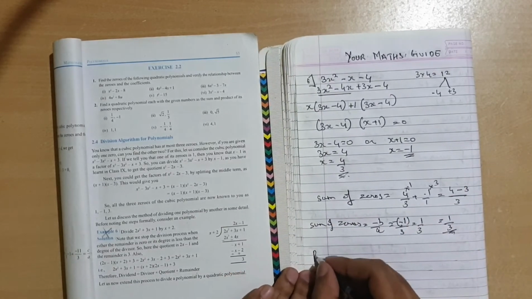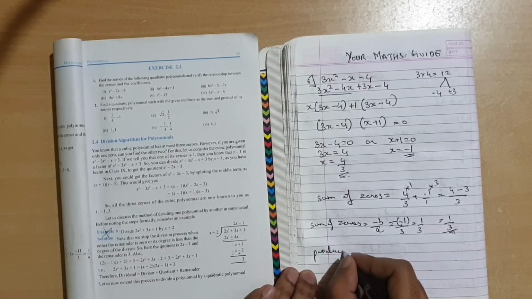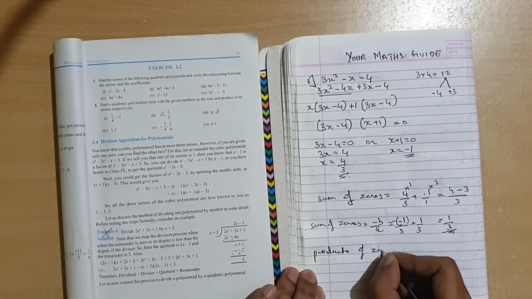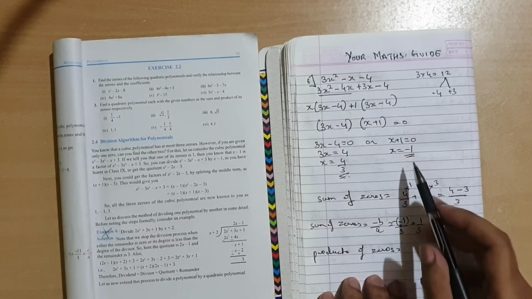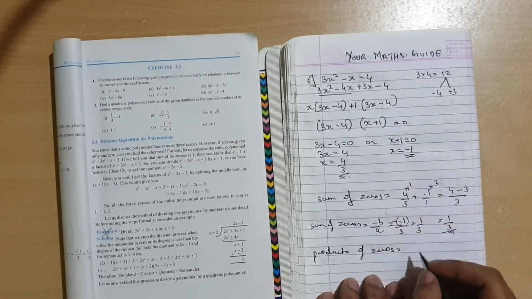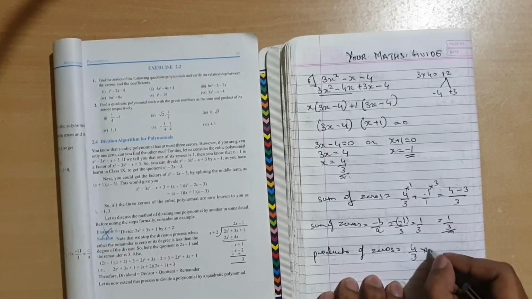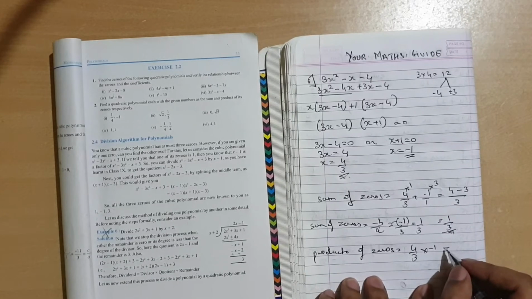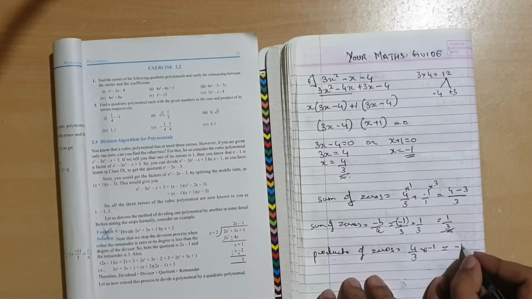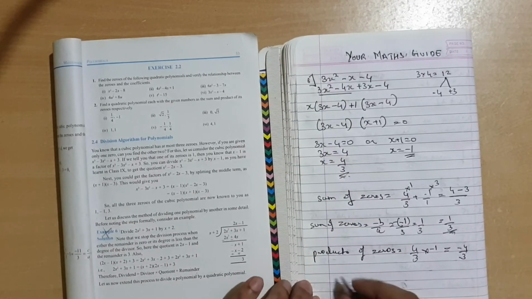Now product of zeros, okay, what is product of zeros? 4 by 3 into minus 1, that will be minus 4 by 3, correct?